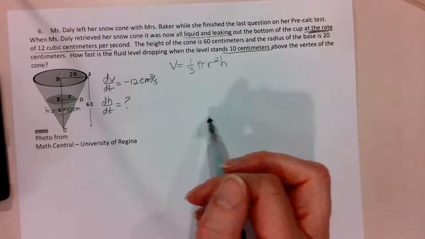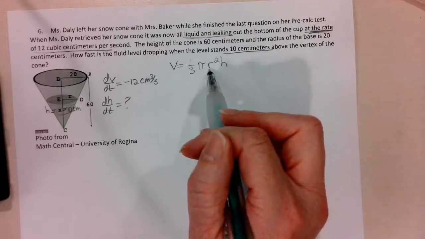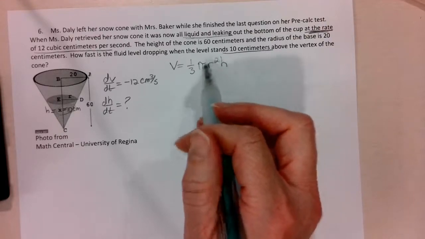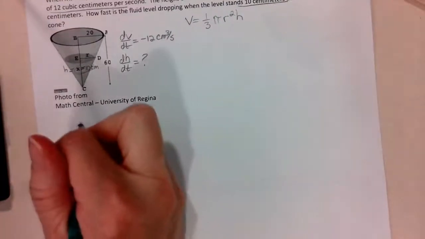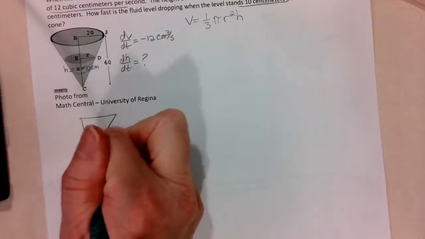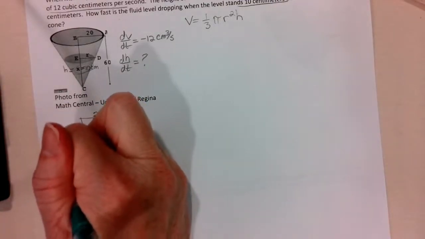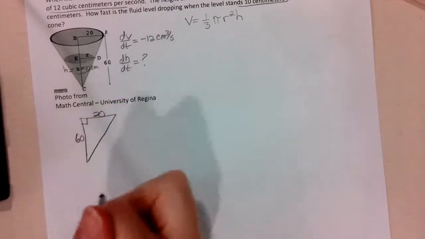Looking at everything I have, there's no mention of the rate at which the radius is changing. And because in this problem there's a geometric connection, we are going to substitute in for r in terms of h. Only because, if I go back to geometry, the 20 here and the 60 here would be at a right angle.